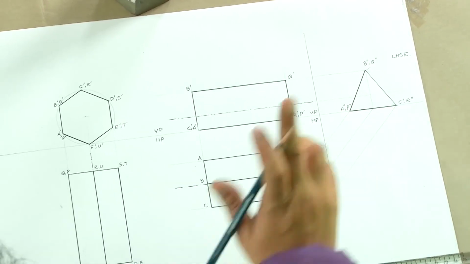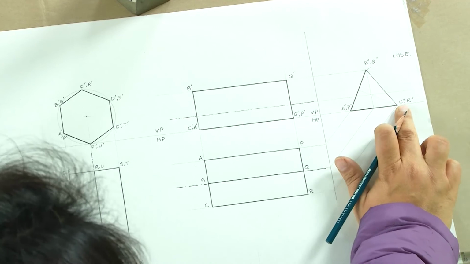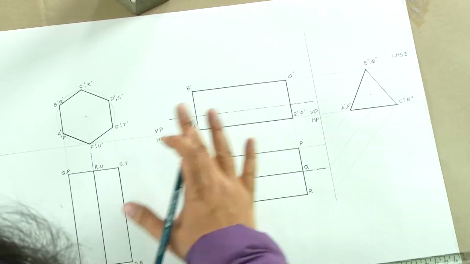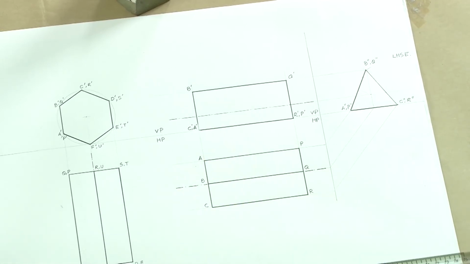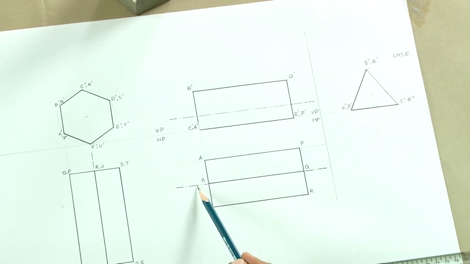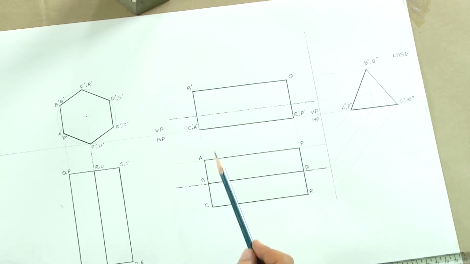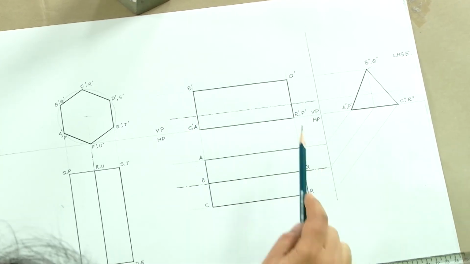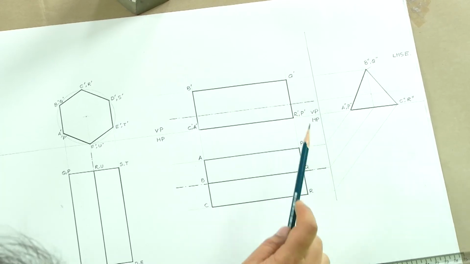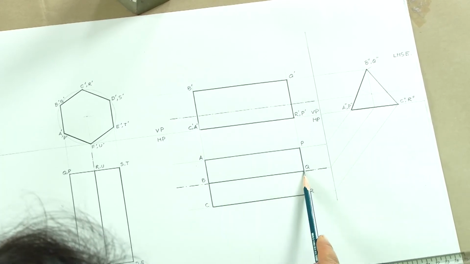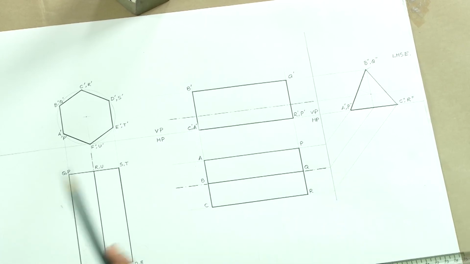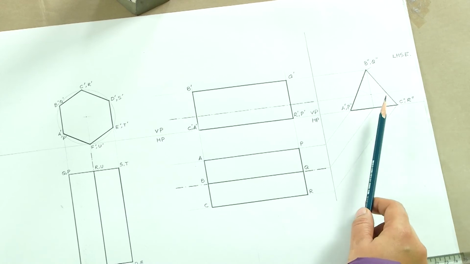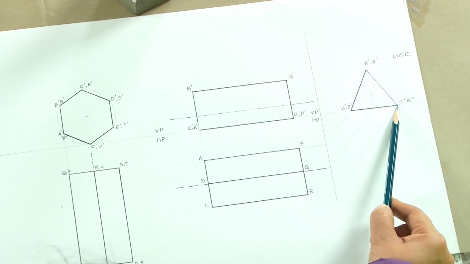This is the final projection, orthographic projection of a triangular prism which is resting in HP on one of its faces, not one of its edges but one of its faces, and its axis is parallel to both HP and VP. And now you see that since the axis is parallel to both HP and VP, we are able to see the axis fully in both these reference planes, which is VP and HP, and it's in its true dimension. While the triangular face, we were able to see the true dimension only in the side elevation.